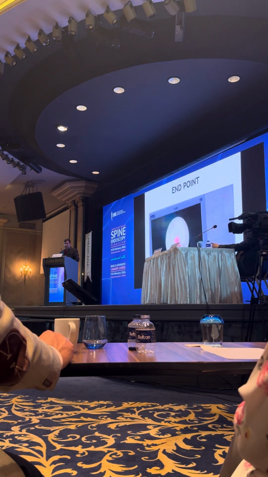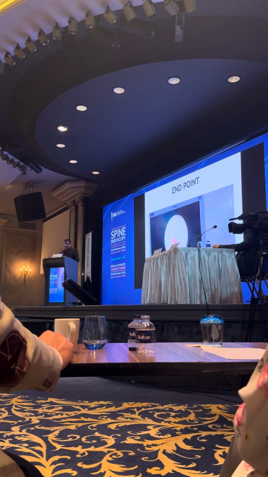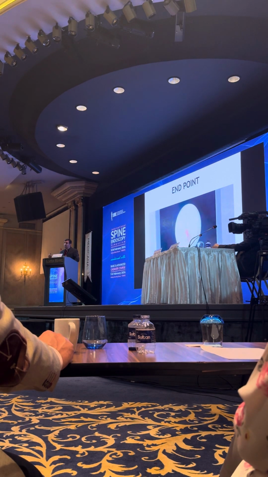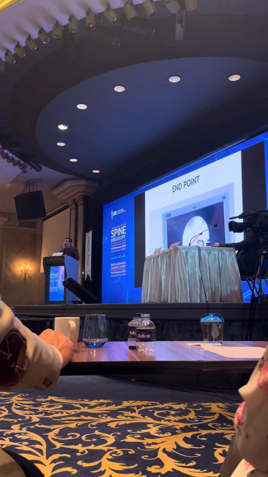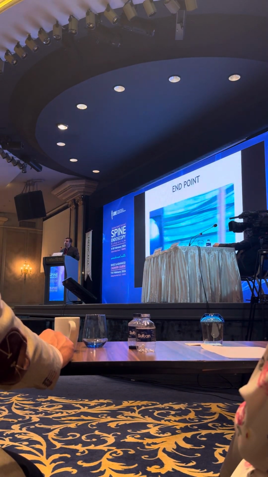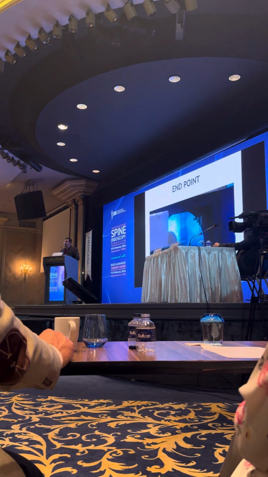And you can see this is the end point where you can see the inside. So currently the problem with the cervical endoscopes is that the endoscope is very small, around 4 millimeter, so the optics is difficult. You cannot get the same vision that you get with the big lumbar scope.